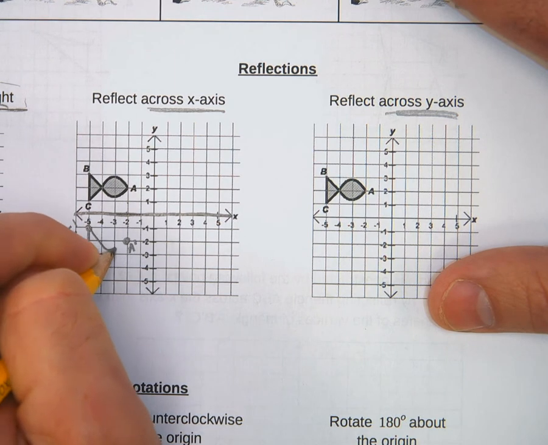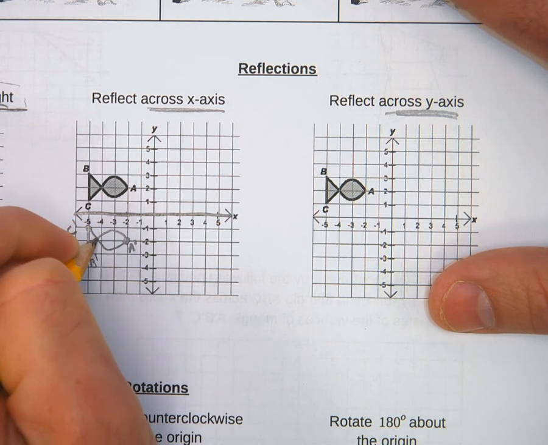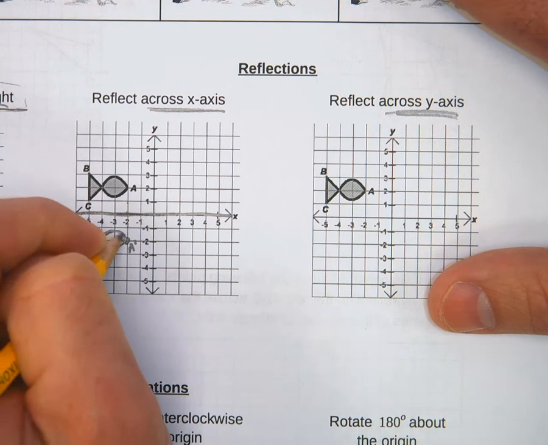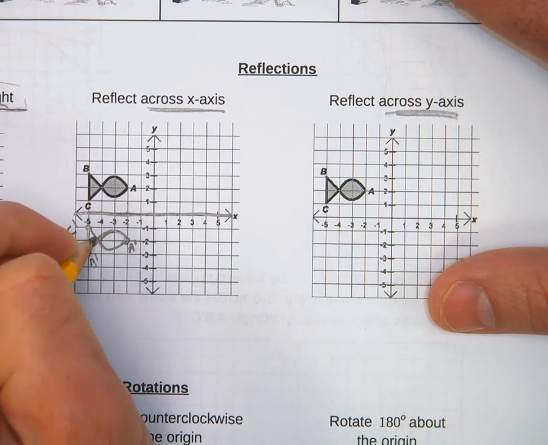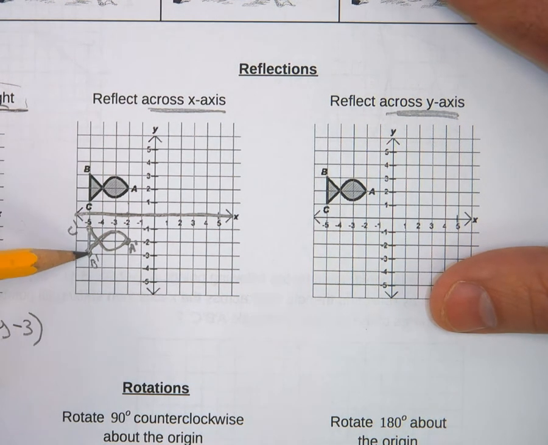See if I can draw a little bit better of a picture of Fisher this time. Not really, but you get the idea. He just flipped across the x-axis.